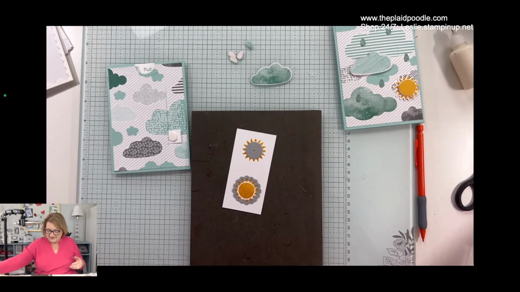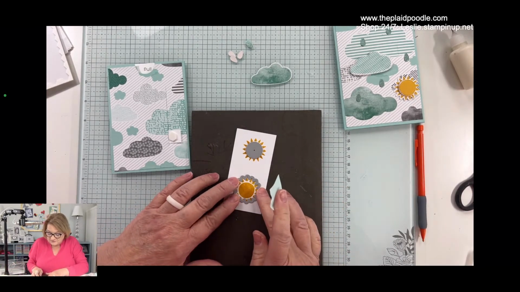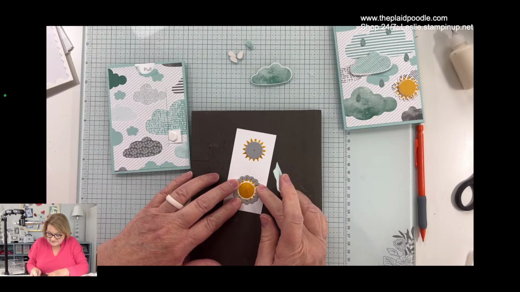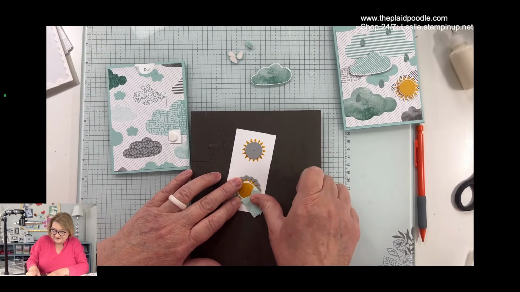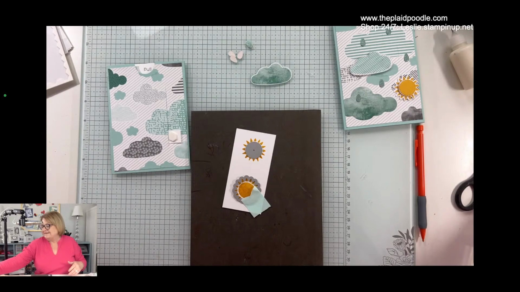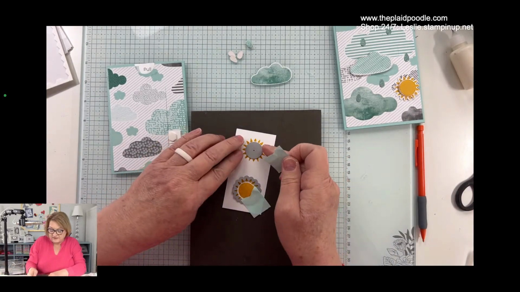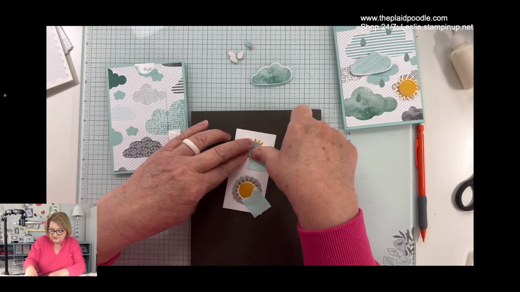Y'all, I can't tell you how hard it was to match these little rays of sun in with the dies, but the Lord was with me today because that just popped right on there. Thank goodness. Sometimes it took me a minute to line them up. All right, and then I'm cutting the center out of this one, okay?